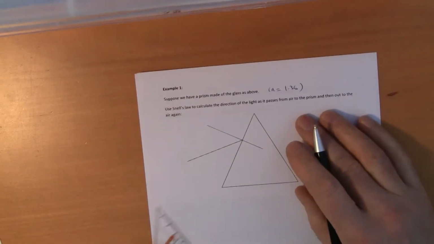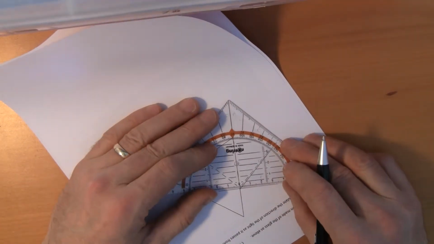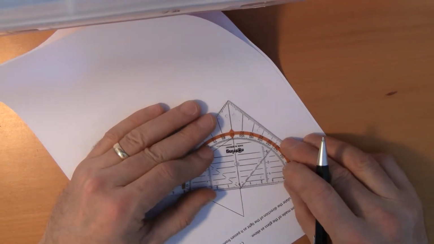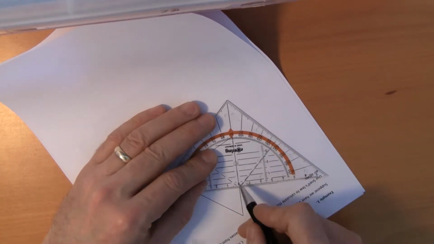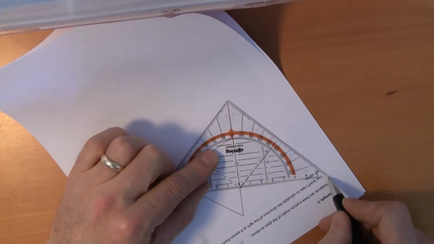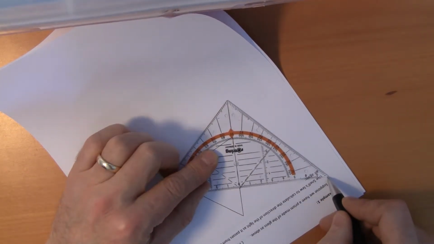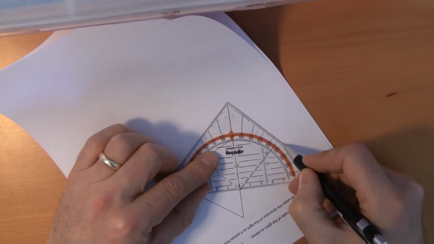That's the normal line. Let's work out the angle of incidence. You need to be really careful, use the protractor correctly. Sometimes the zero point is within the material of the protractor, but this one starts on the base. You can see that because you start reading the angle from here. So that's 0, 10, 20, 30, 40.